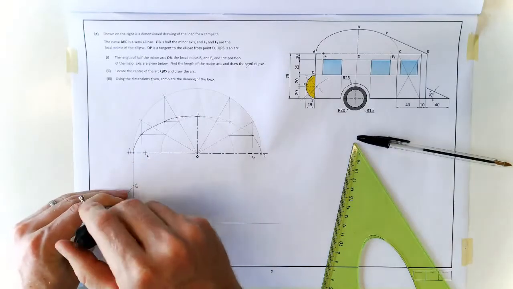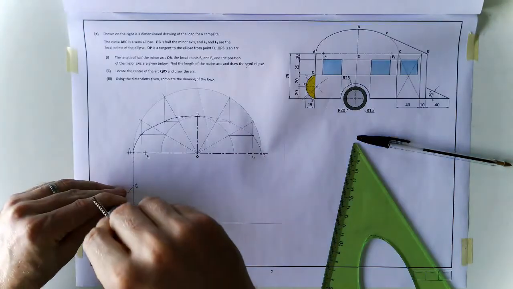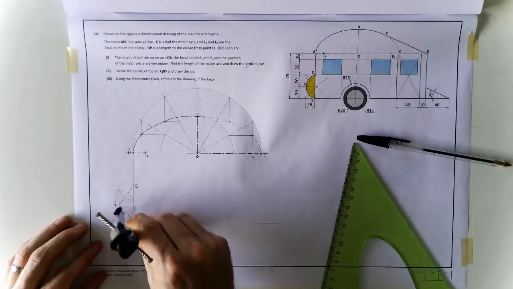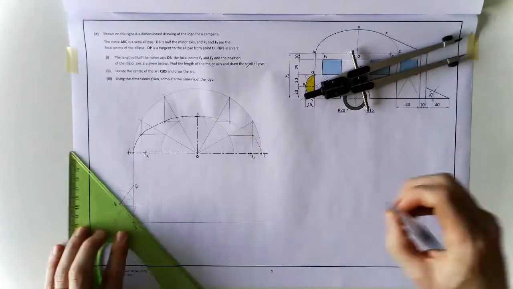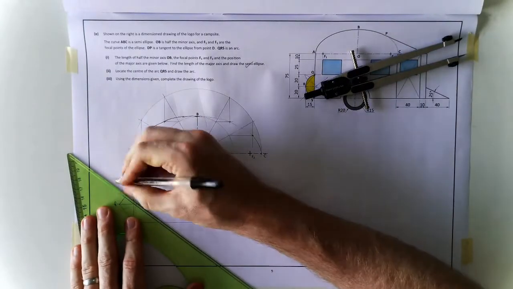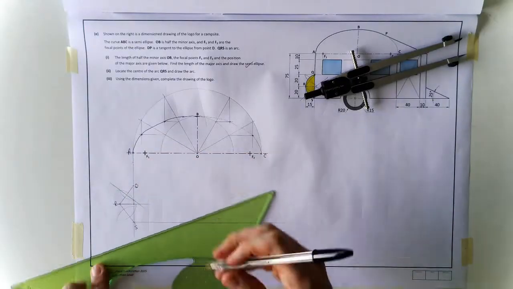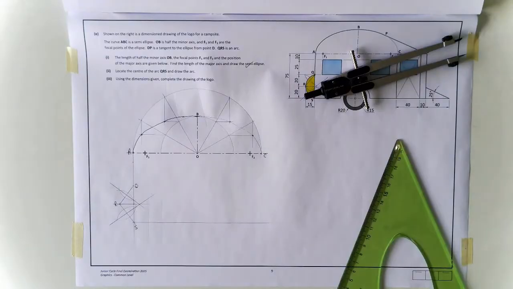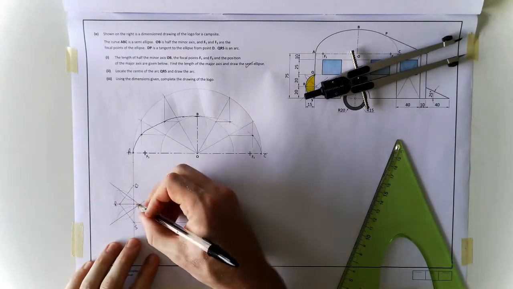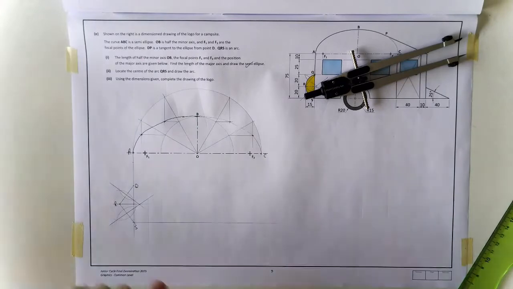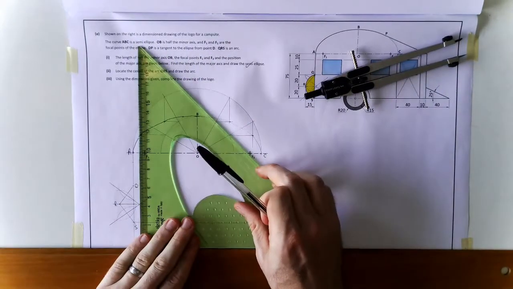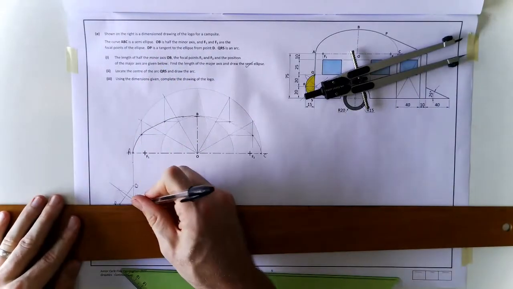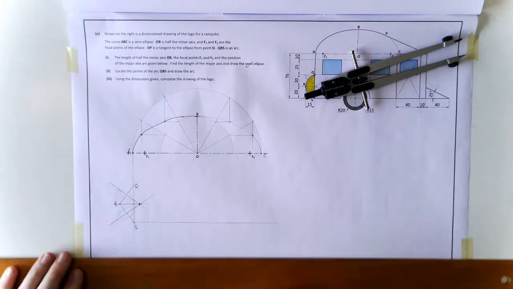Same here again, swing an arc, and swing an arc. So I've got 2 perpendicular bisectors through my chords, 1 and 2. Okay, where they cross, that is the center of my arc. So I'll just mark that in so you can see it. So that is the center of the arc QRS.